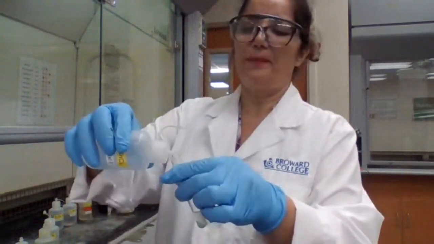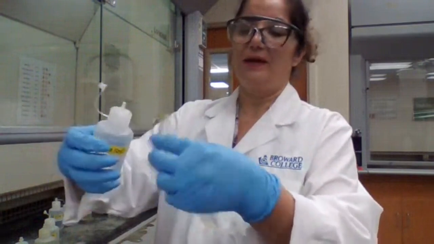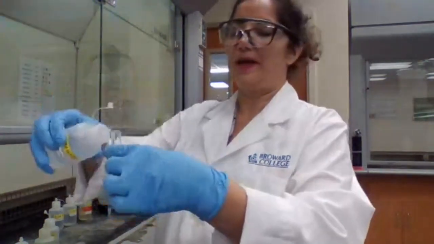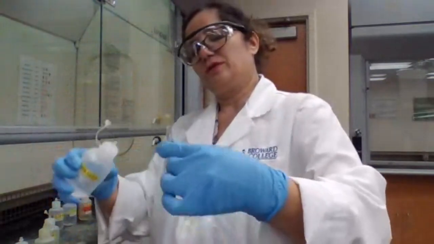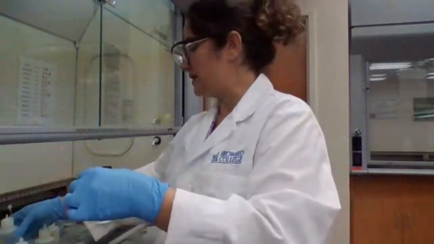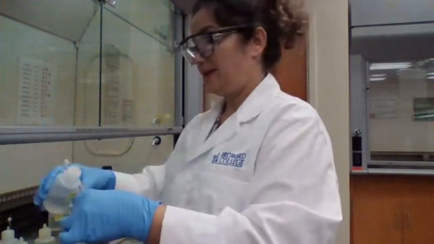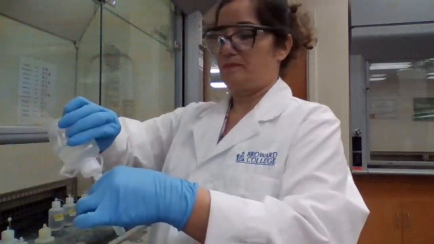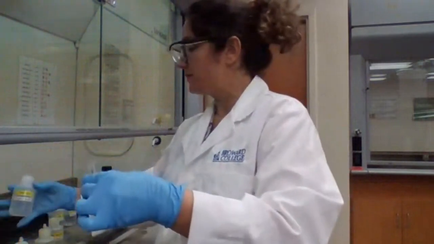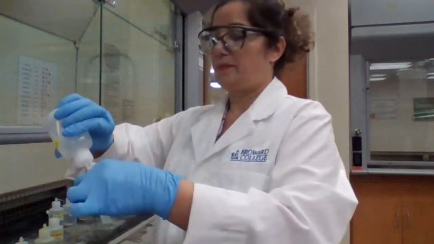If I see one piece of black there, I say, that's it, there is bismuth there. So if you get a black color, that's good. If you don't see black, you get a gray color with particles of black in there, that means you have bismuth.